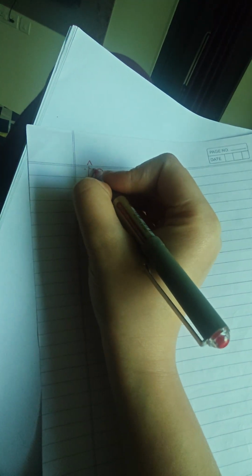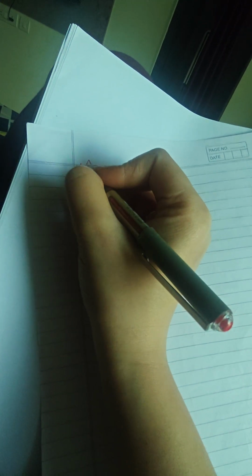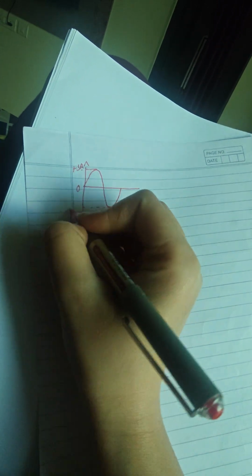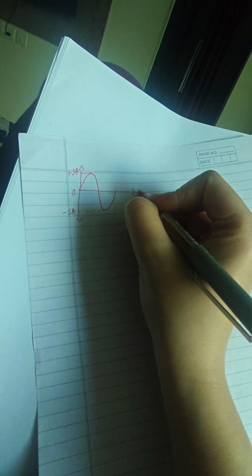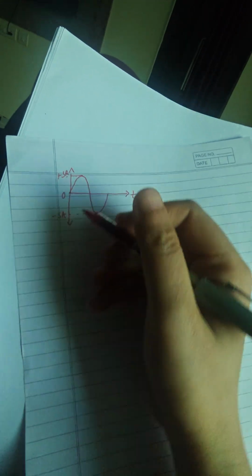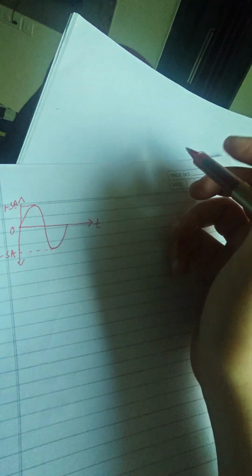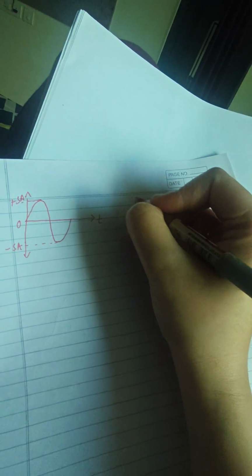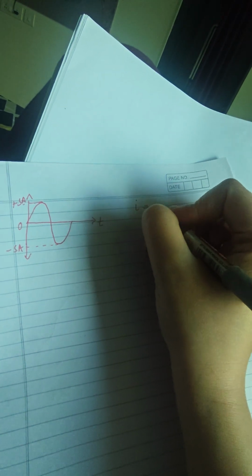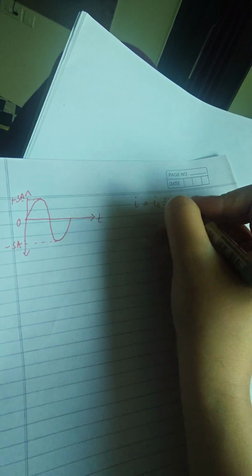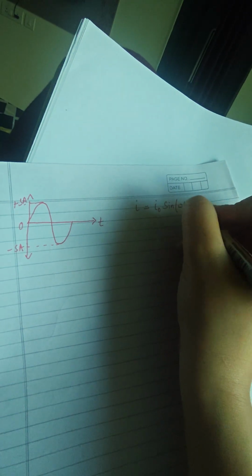So if you see something like a sinusoidal wave, then you have to find a corresponding mathematical function which can explain this. So we would find that the current can be written as I is equal to I naught sine omega t plus phi.